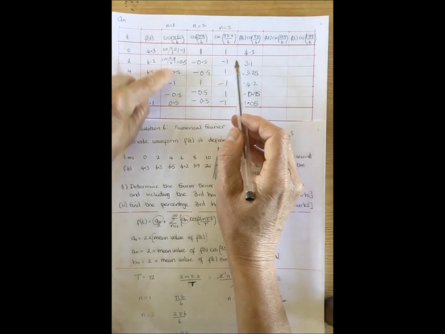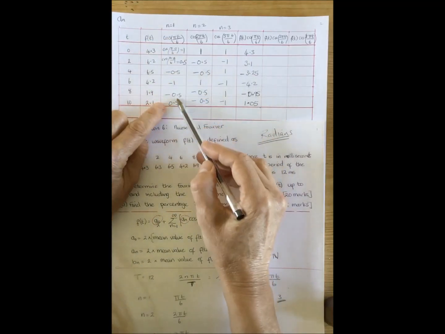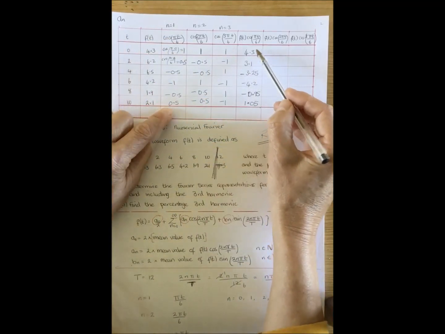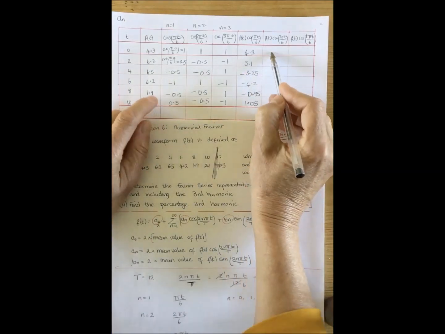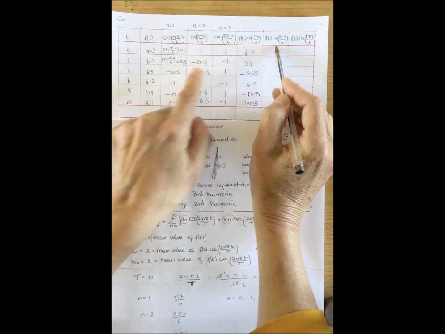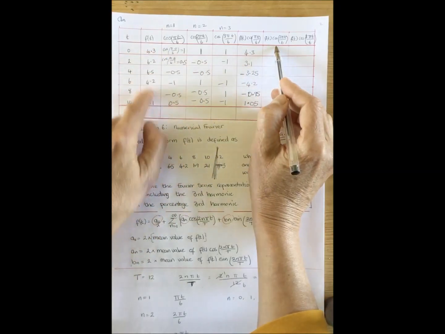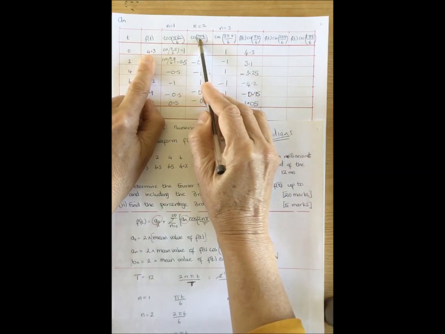So if we check here, we have 2 positives, 3 negatives, and a positive. Grand. So now then, this one here is f of t again, multiplied by cosine 2 when n equals 2.